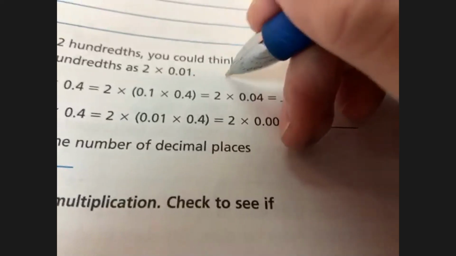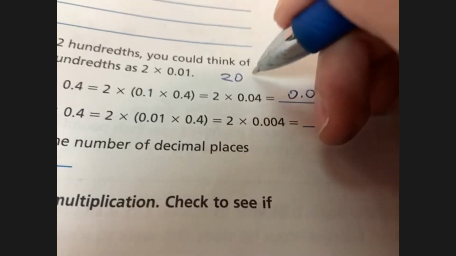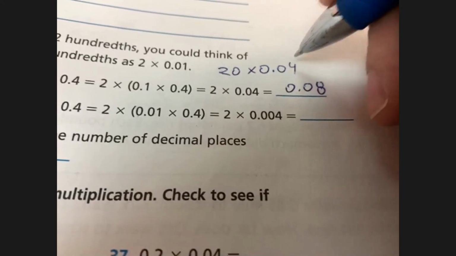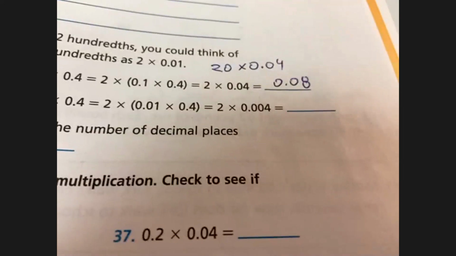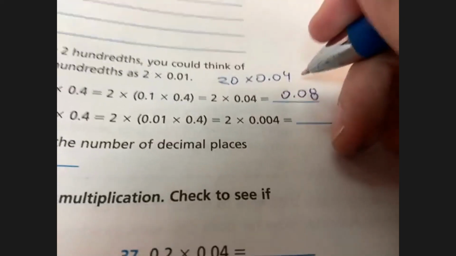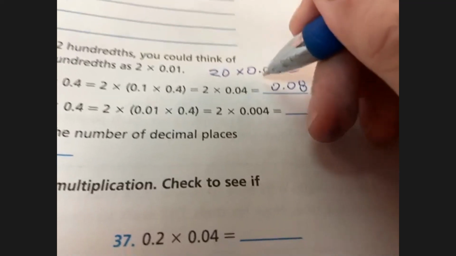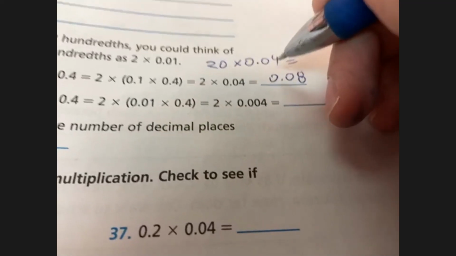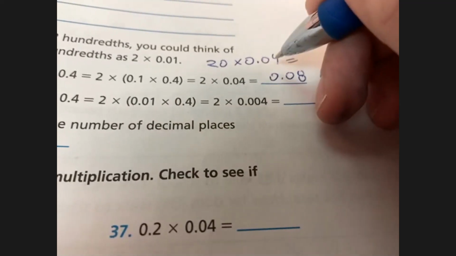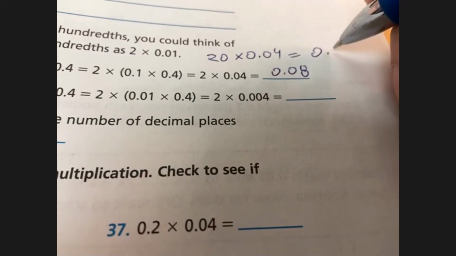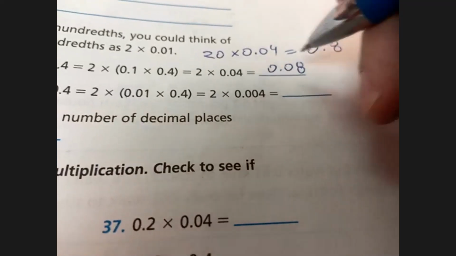Hypothetically, what if it was 20 times 400ths though? How would that change it? That would be 8/10 because there's an extra digit in the tens place. So that's going to move the decimal, or it's going to shift that number to the left, right? Versus that one there.